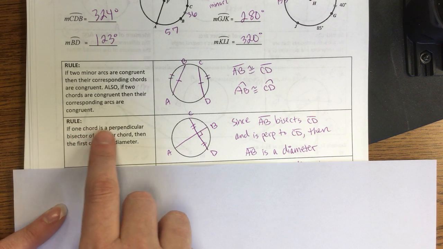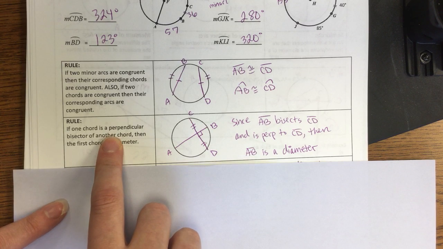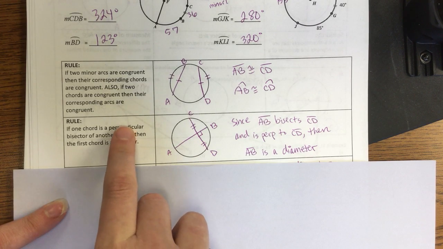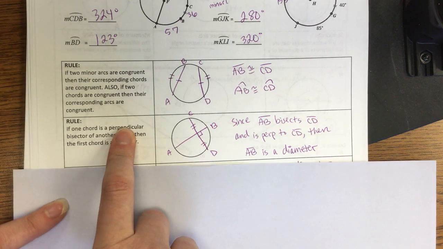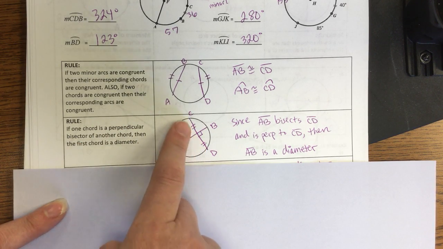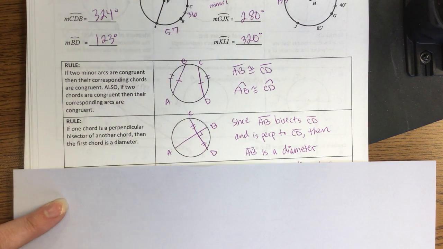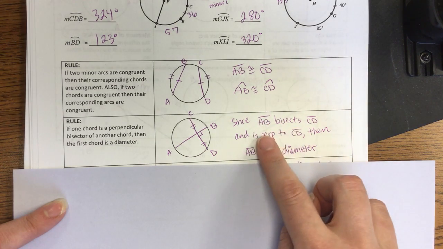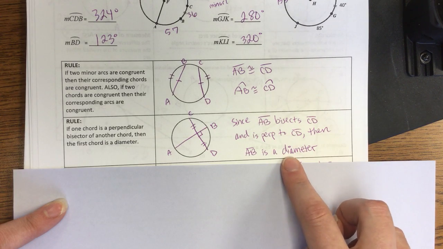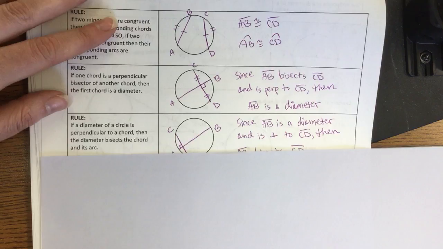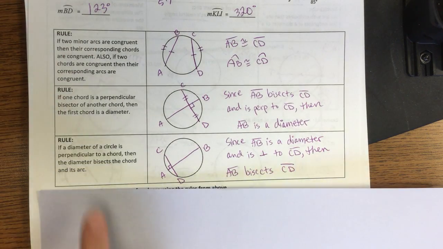If one chord is a perpendicular bisector of another chord, then the first one's a diameter. So this one is a 2-for-1 special. It's perpendicular, which means it forms a right angle. Bisector means we are chopping it in half, so we have two congruent pieces here. So if this is occurring, since AB bisects and is perpendicular to CD, therefore AB is a diameter of the circle. But you have to have both properties in order for AB to be a true diameter. Okay, and the reverse is true.